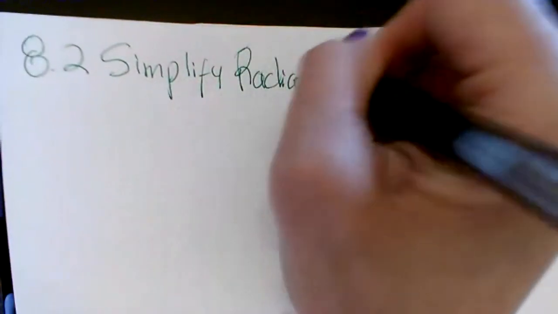All right, so we are going to continue. This is 8.2, and we are going to simplify radical expressions.